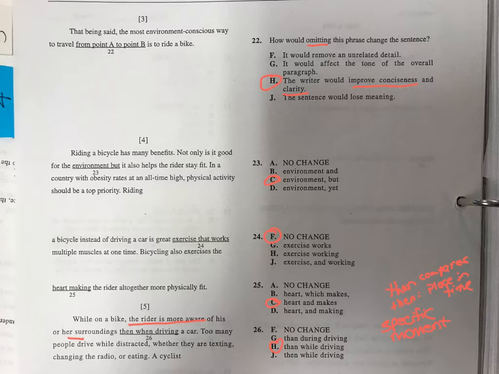23. All right, looking at my choices, I'm looking for comma rules. So I go back over. Not only is it good for the environment, but it also helps the reader stay fit. Nope. Okay, it's not an addition transition word. It is a contradiction, so it could be A, and yet doesn't fit either. So that leaves us with A and C. Now we have to figure out, do we need the comma? Not only is it good for the environment, that is an introductory phrase, so you've got to have your comma there. It's C.